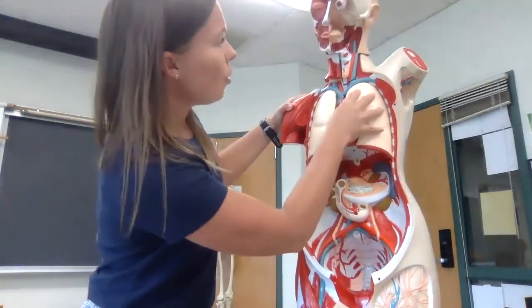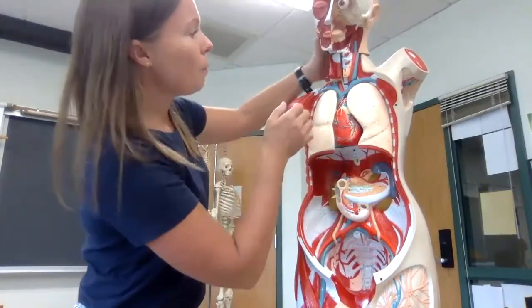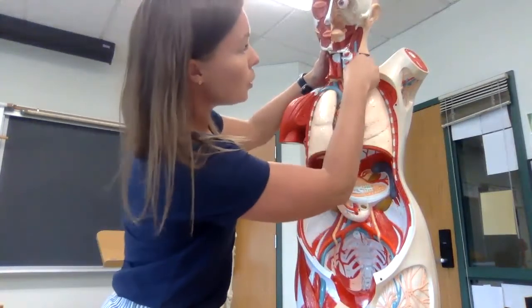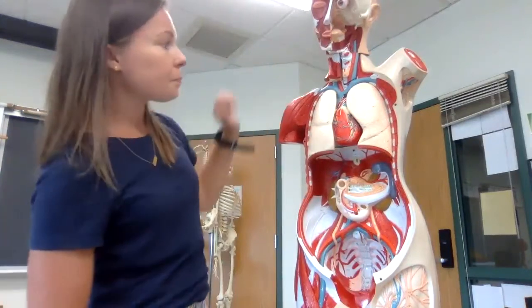So over here, we're looking at the left side of the neck, but you have the same blood vessels on the left as you do on the right. So the major artery, which is in red that you can see in the neck, is the common carotid artery. And the blue vein that runs right next to it is the jugular vein.